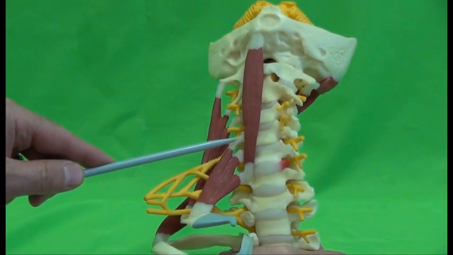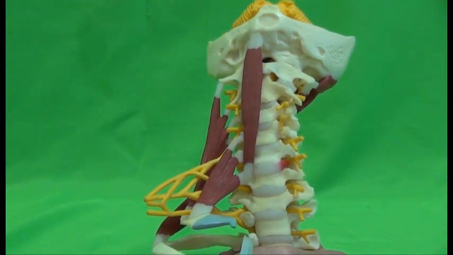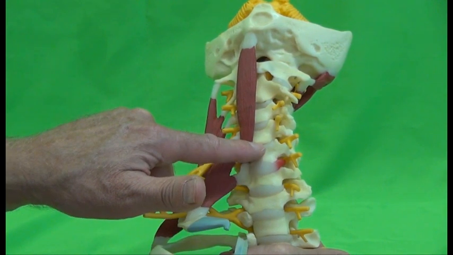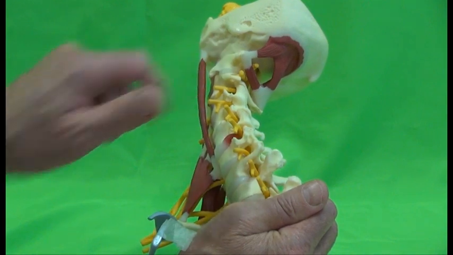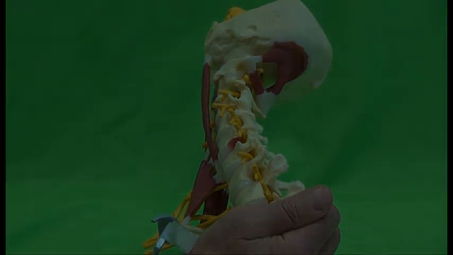So the neck on trunk muscles are crossing the joints of the lower cervical spine, which we know are somewhat mobile but have their movement limited by intervertebral discs. In contrast, the head on neck muscles will be acting on the joints of the upper cervical spine.